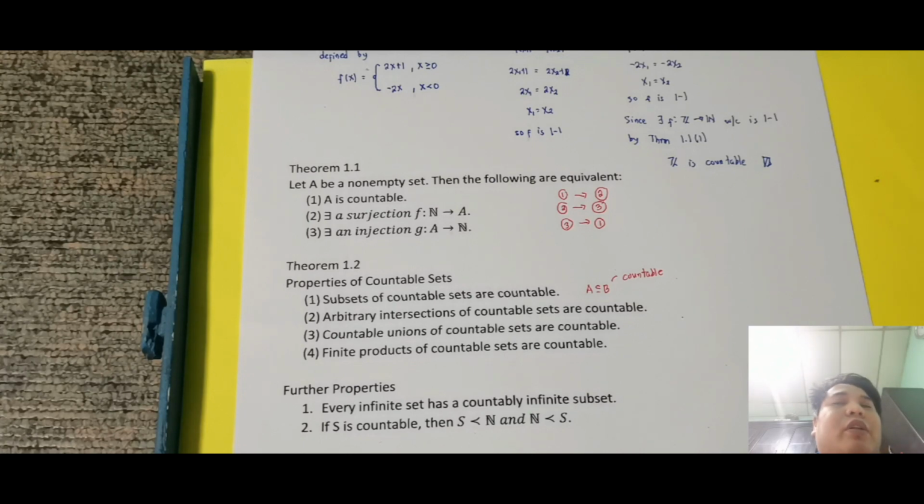So, paano kung ganito? A is countable, B is uncountable. Ano yung A union B? Uncountable. Paano siya kung intersection? A is countable, B is uncountable. Ano yung A intersection B? That is countable. Bakit? It's either may intersection yun or wala.